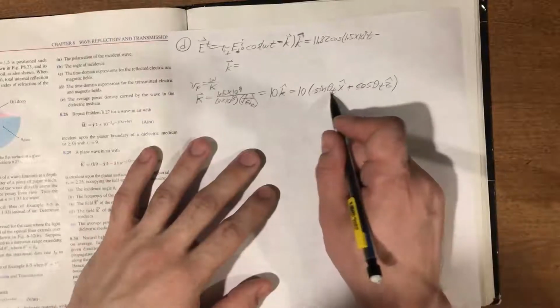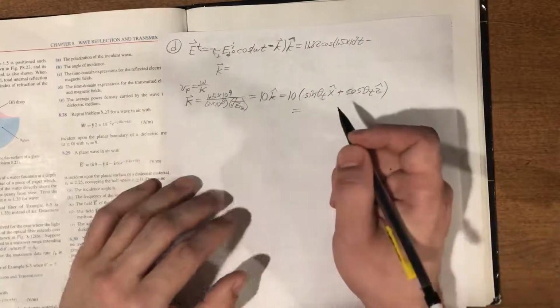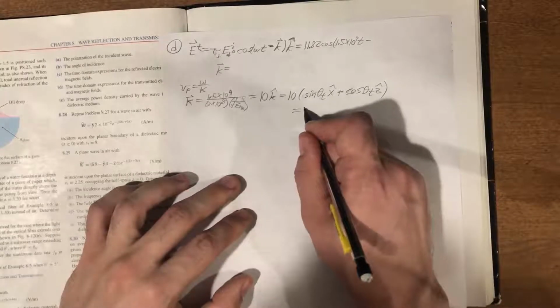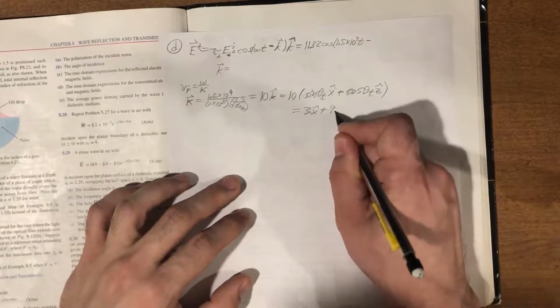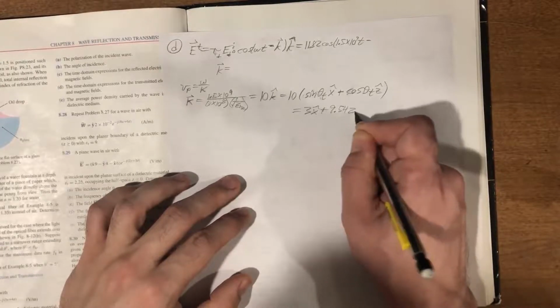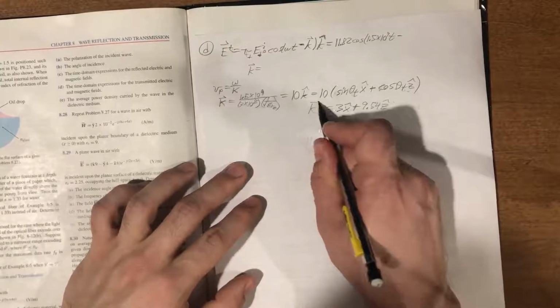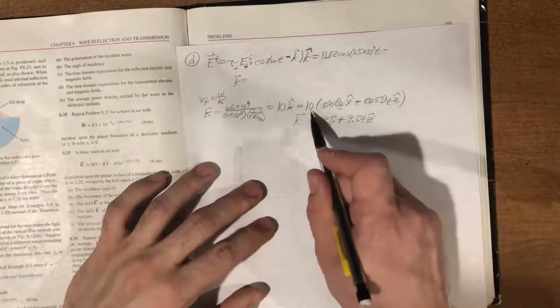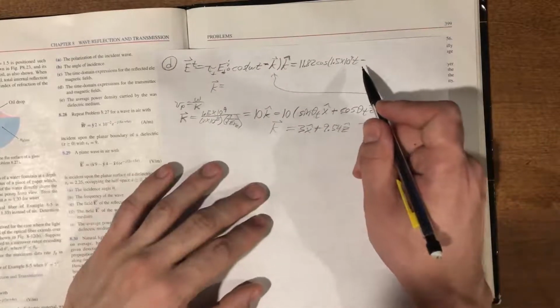And when you plug in the theta t, which we have, and simplify, you're going to have a value of 3 in the x hat plus 9.54 in the z hat, and that is our k vector, which goes up here.